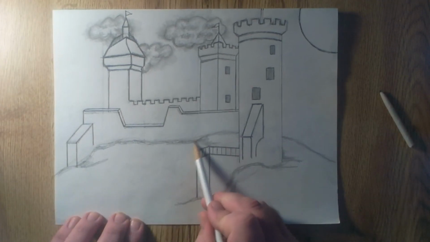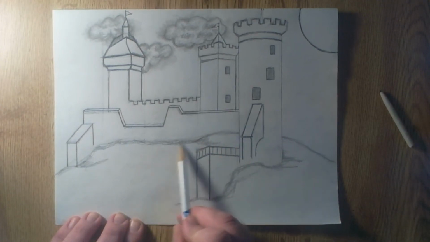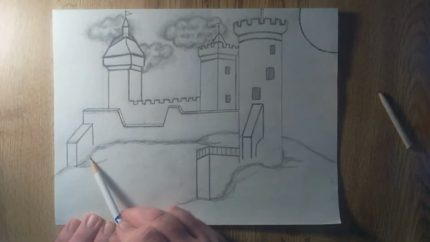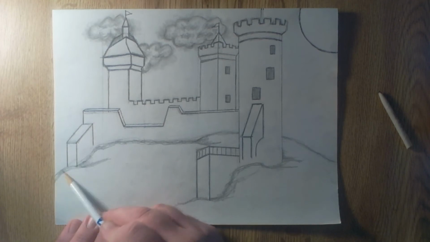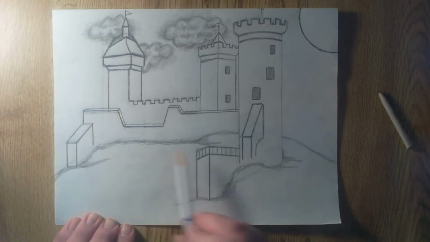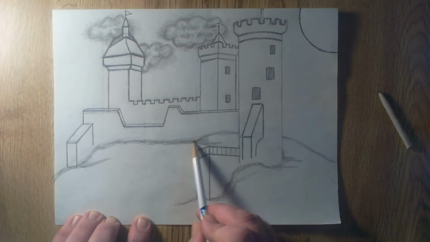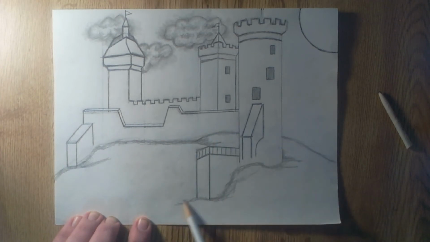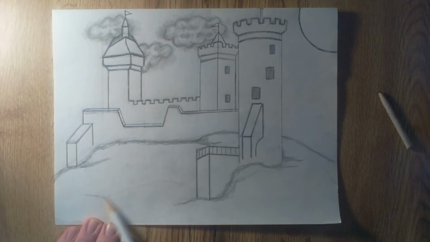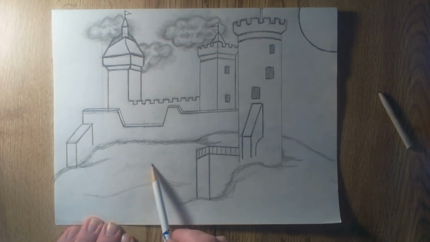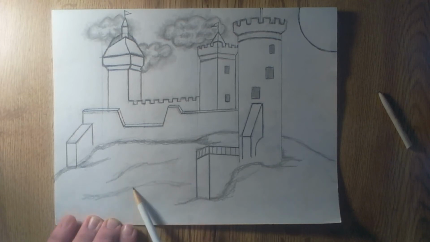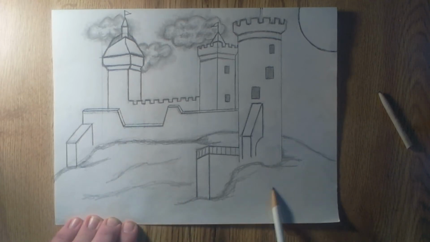And you can go in there with your blending stump as well, just like you did with the clouds. And I'm going to put some other random lines in here to suggest some rough terrain.